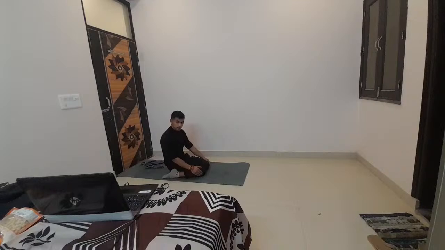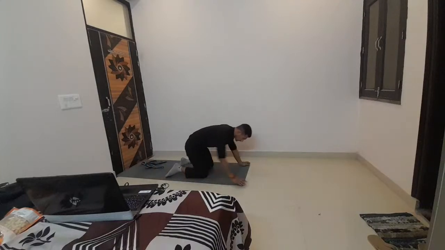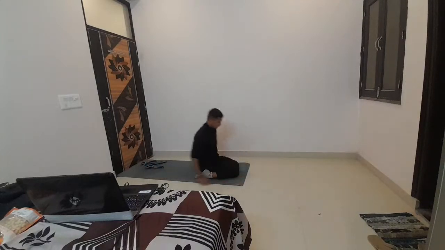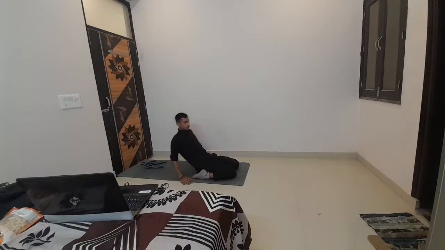The first thing that you can do for improving the flexibility of your knees is to sit in this position, okay? And not only sitting, you should also try to lie down in this position, because sitting is easy as compared to lying in this position.